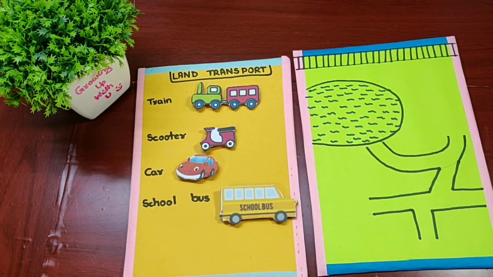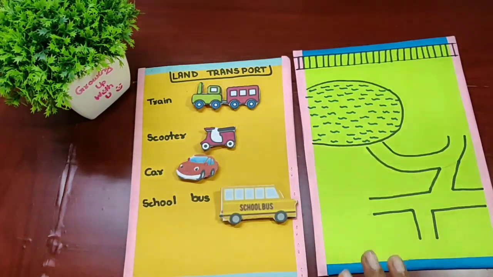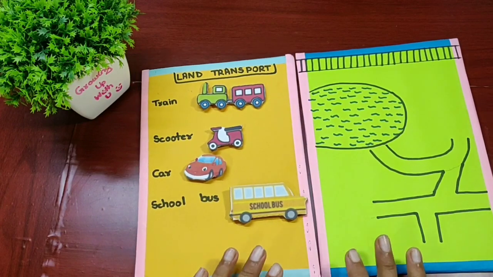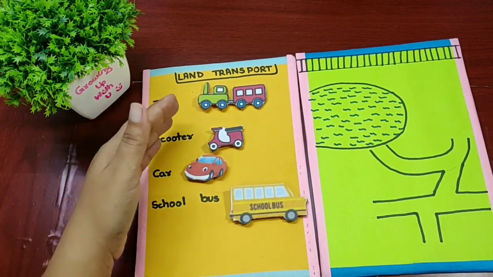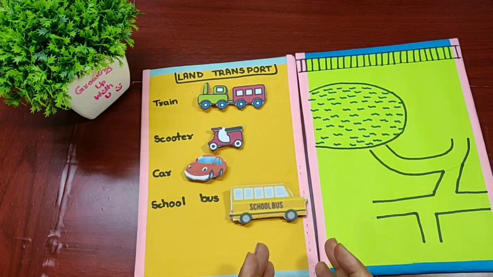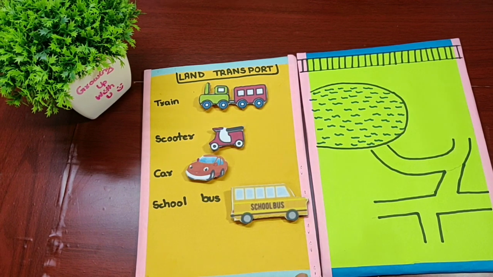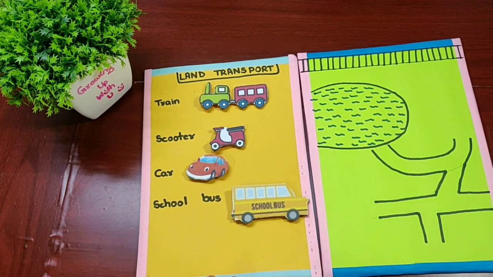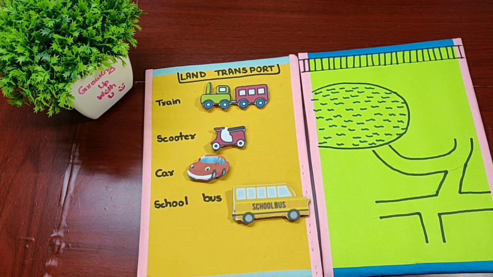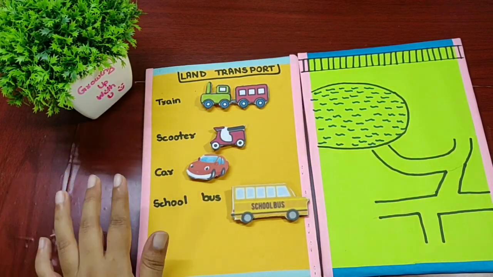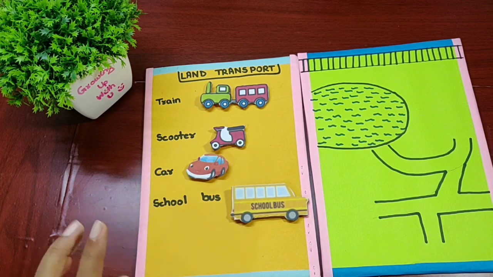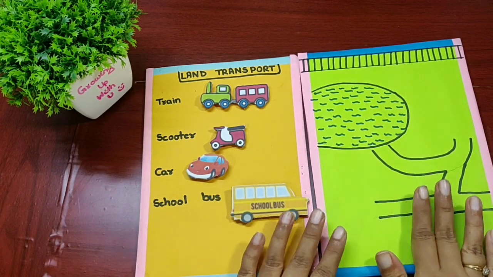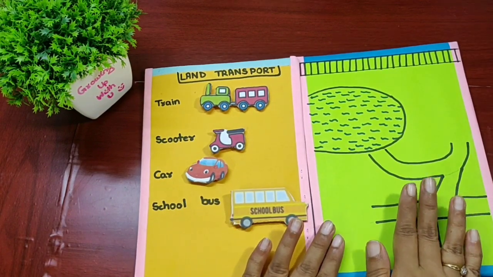So here it is, our land transport page. It is ready. So here I have taken again 4 images, but on land transport you can take as many as you can. You can add the bicycle, a motorbike, a truck, a water tanker, a JCB, anything. But I have taken only 4 over here: the train, scooter, car, school bus, and I have drawn a map.